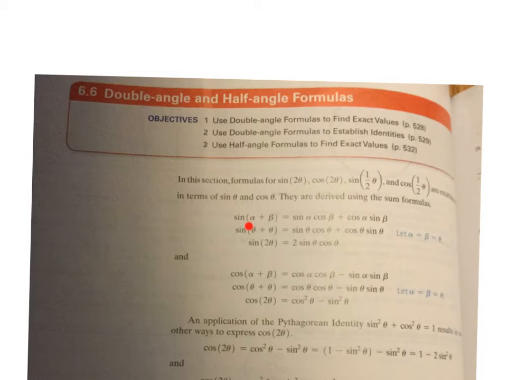So this would be sine theta cosine theta, and then cosine theta sine theta. These two terms are the same, so they double up to 2 sine theta cosine theta, and that's all there is to it.